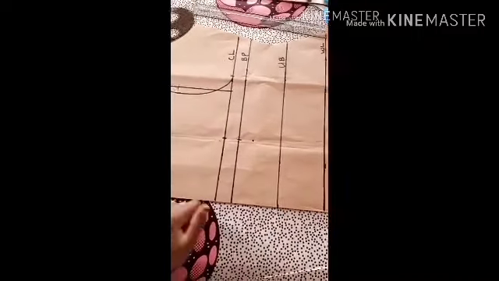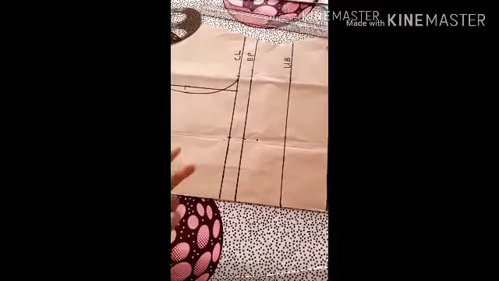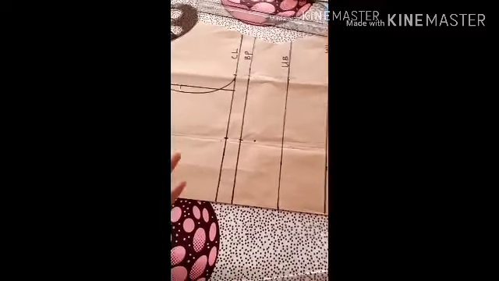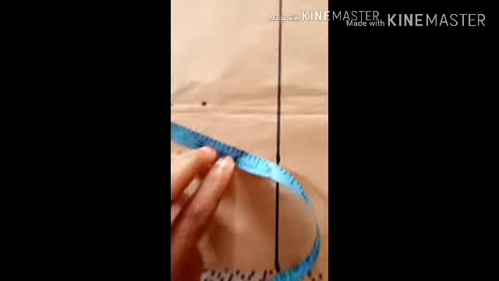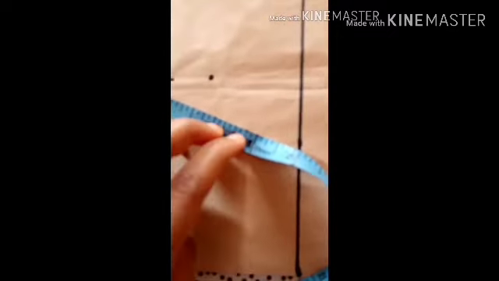After doing that, the next thing now is to take your nipple to nipple measurement. The nipple to nipple measurement I'm working with here is 7.5 inches. So when I divided it, I got 3.75. Let me show you, in case you don't know. So this is it. I got 3.75. This mark here, this one here.